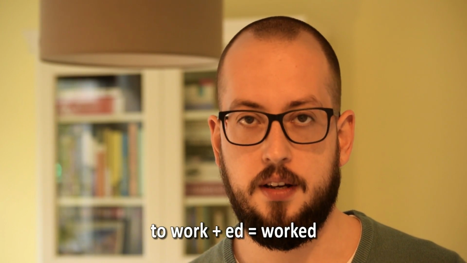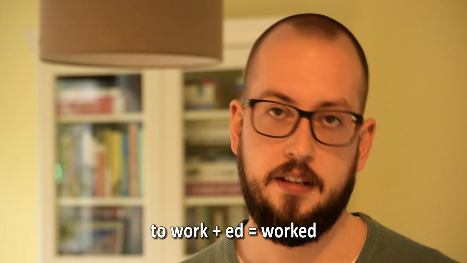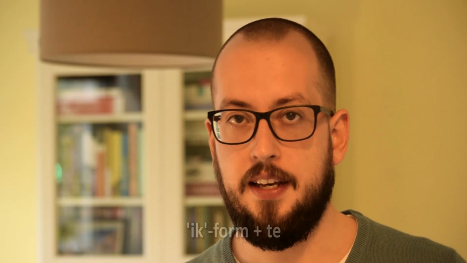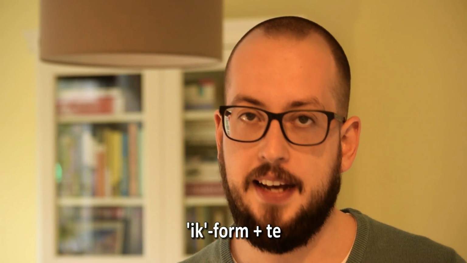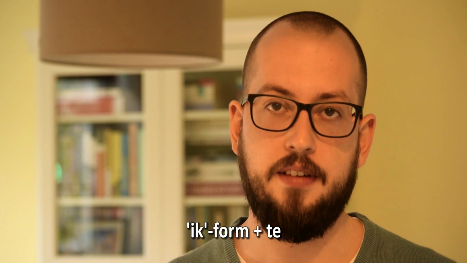The OVT is very similar to the English past simple. In English, you, for example, take the word to work and you add ed to the end of it to get worked. I worked. That means it's in the past tense. In Dutch, we do something very similar and it's also very simple. You take the ik form of a verb and add te to the end of it.